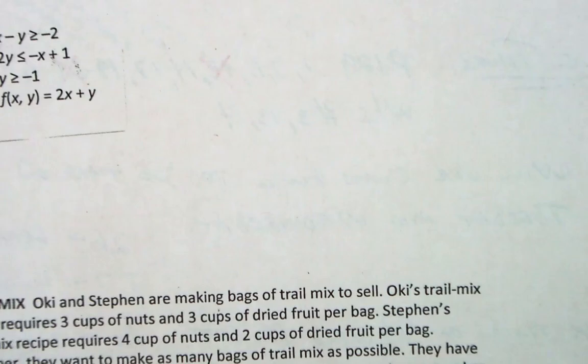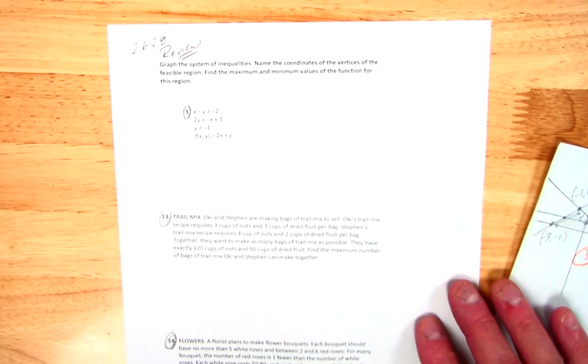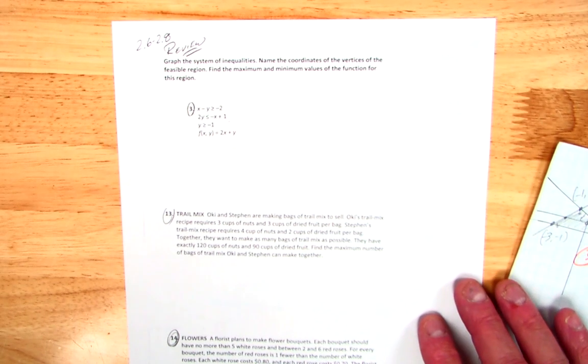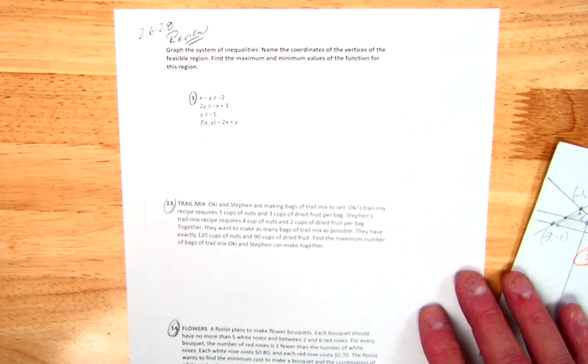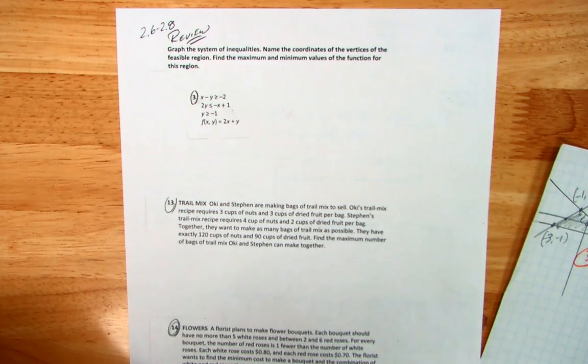Let's see, what else? The graphs for the back of this page, which I will zoom back out here. The graphs of these, well, I'll just kind of show you them one at a time here.